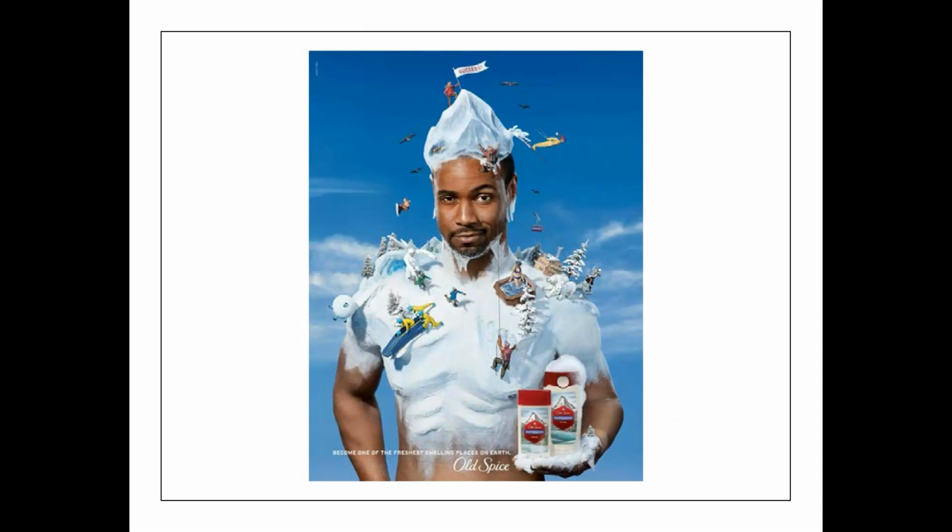Or we look at these, it's like, again, you see the Old Spice representative there. Very, like, well, maybe normal sizes, but you also see little people on there, which is out of proportion.